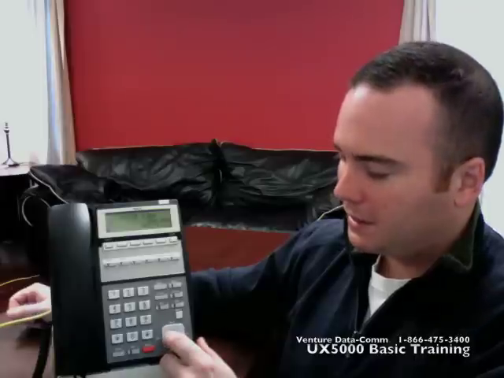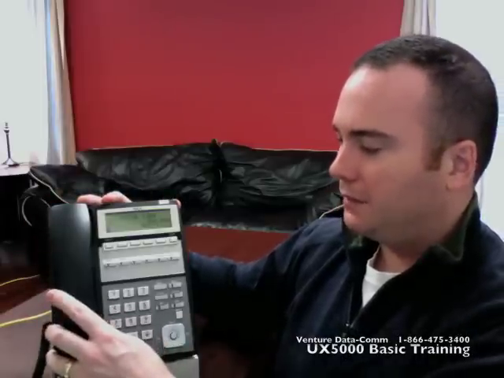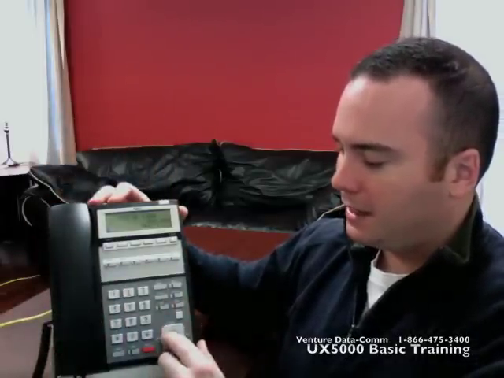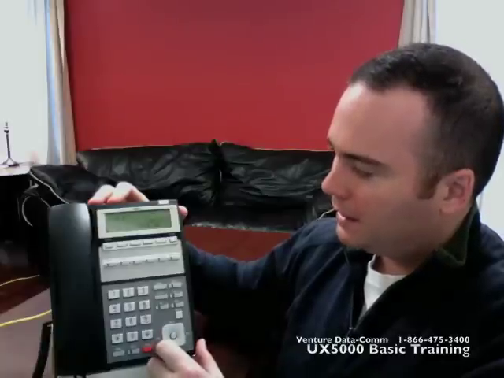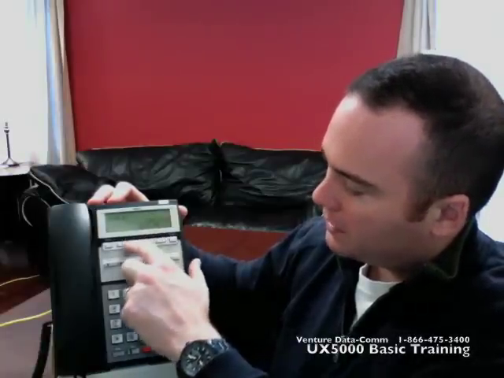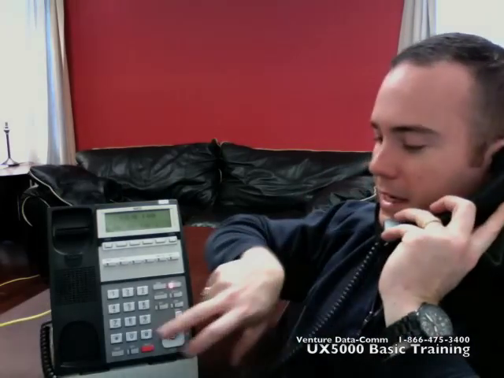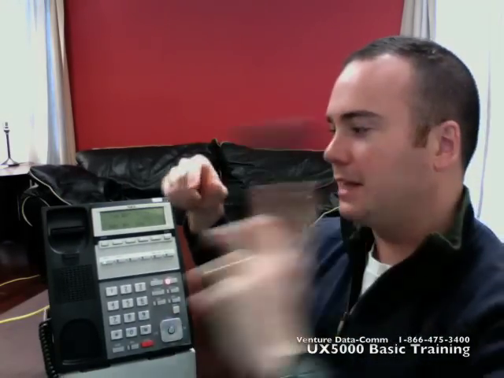The last feature, which I think you will use quite a bit, is the last number dial. So if your phone is idle, doing nothing, you hit L and D, and you can scroll through, using these arrows up here, the last 10 numbers you dialed. A more common use for the L and D button is simply pick up the phone and hit L and D, and the last number you dialed will be dialed by the telephone system.